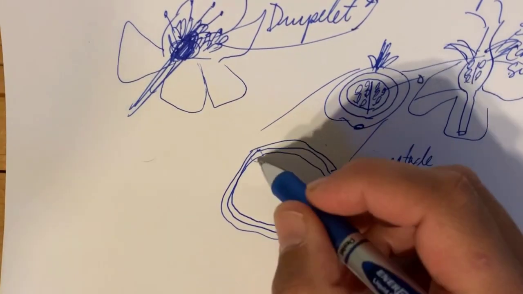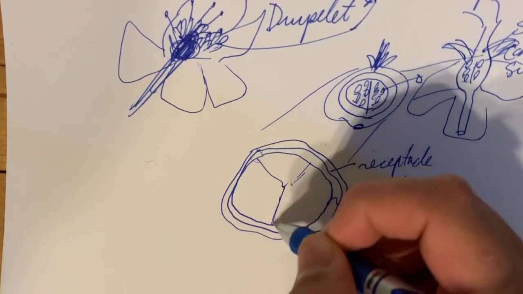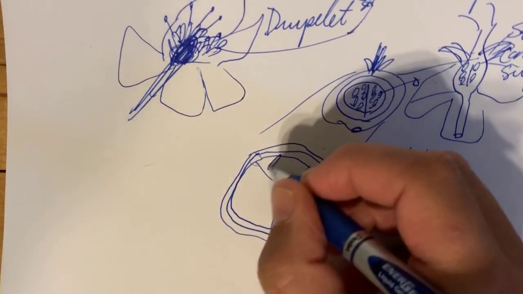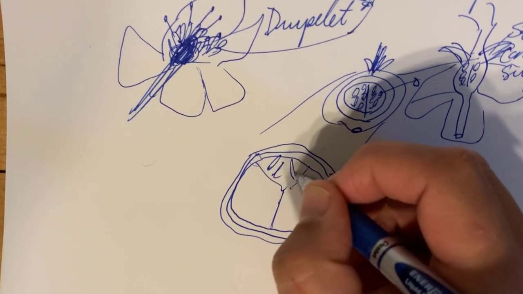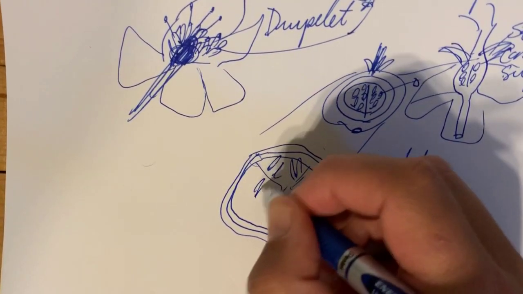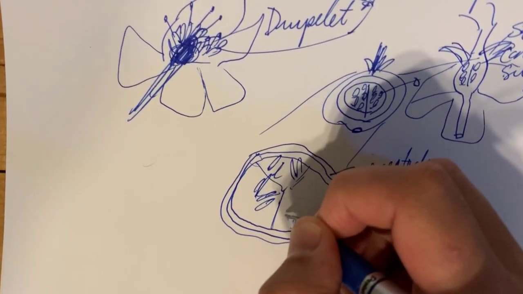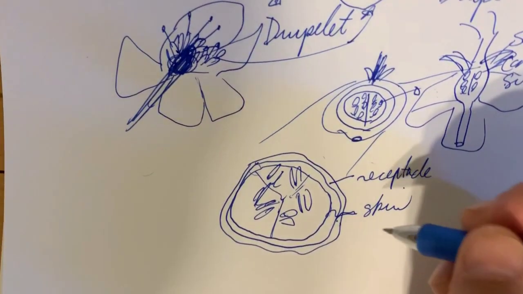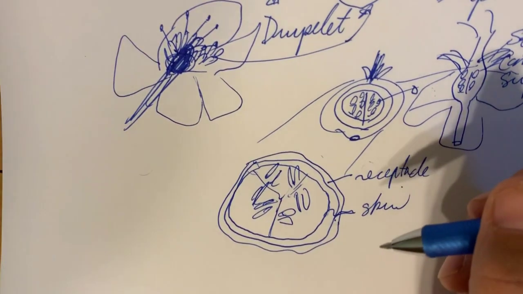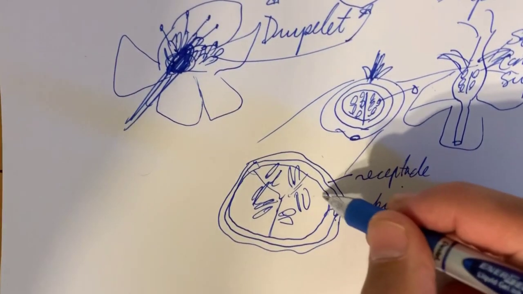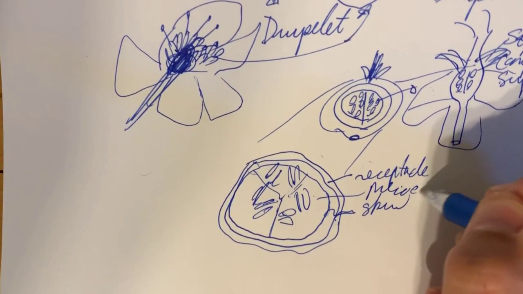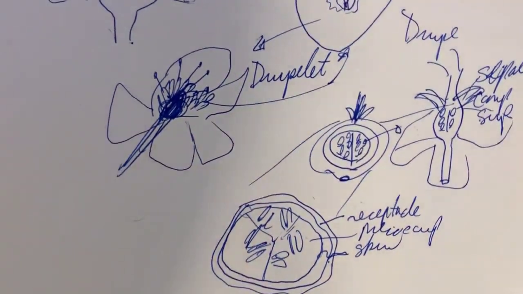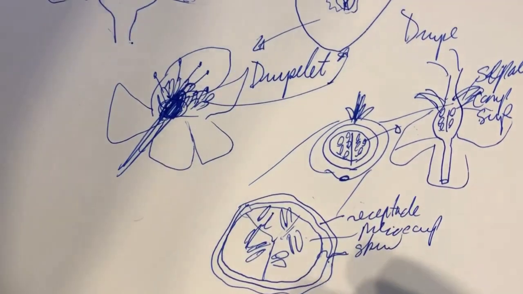And then we've got some interesting partitions, oftentimes, where we have these seeds interdispersed in and amongst the, I believe it's mesocarp in pepos. So this is mesocarp. The seeds are just sitting in there, stuck.